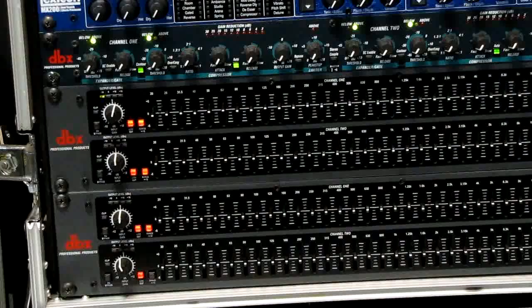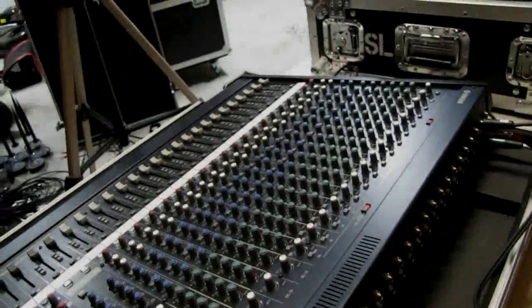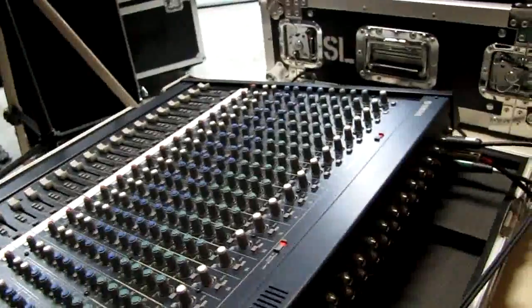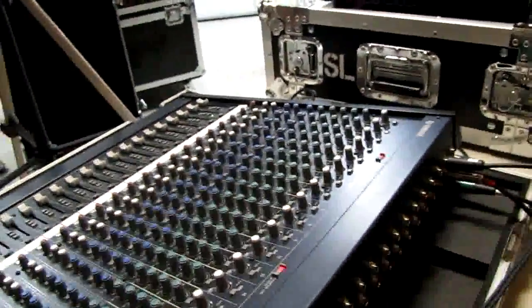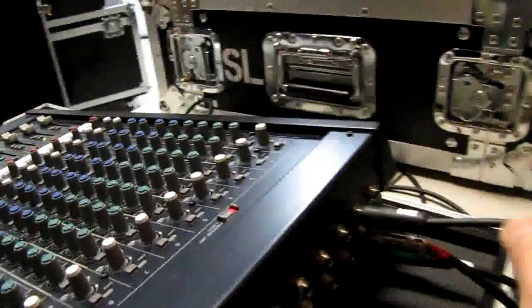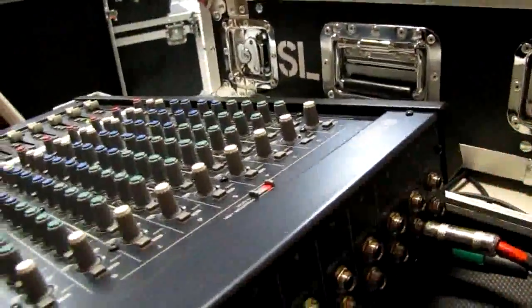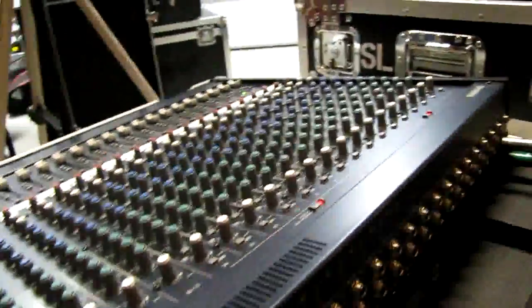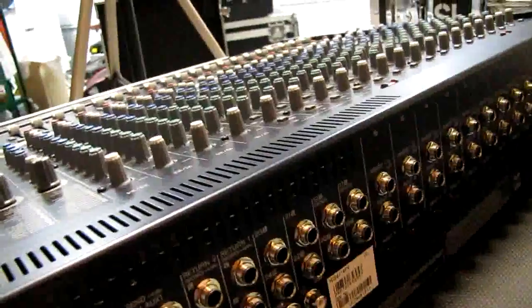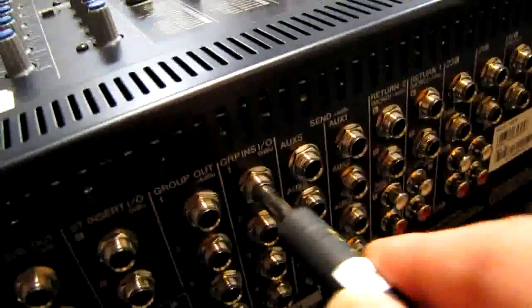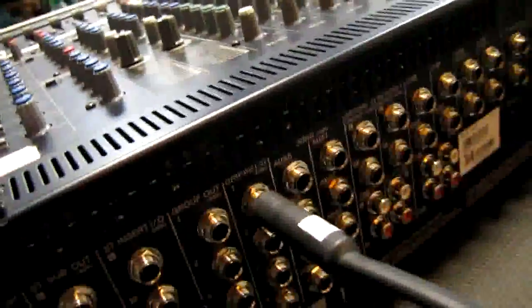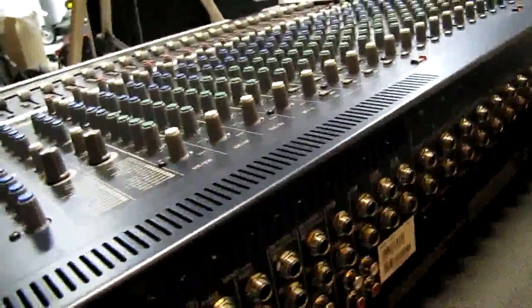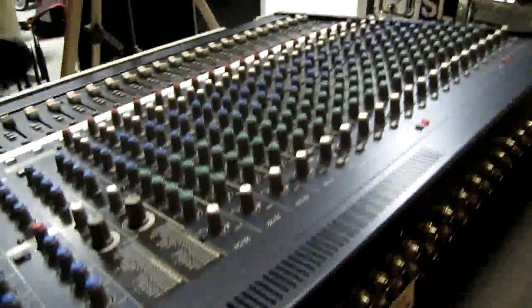Okay, let's take a look at using an EQ as an insert on a subgroup. To insert an EQ within a subgroup, we're just going to come over here. We're going to remove the EQ that was in the channel insert, and we're going to be inserting it into the group insert. This particular board, this is our mid-size board that we use.